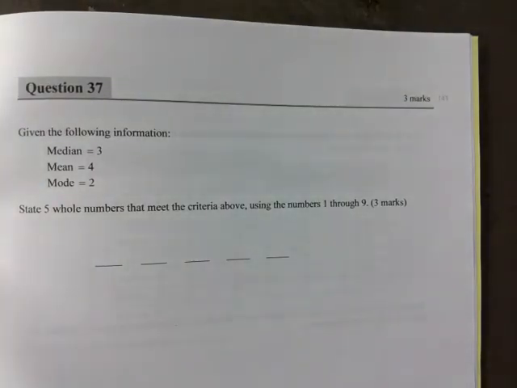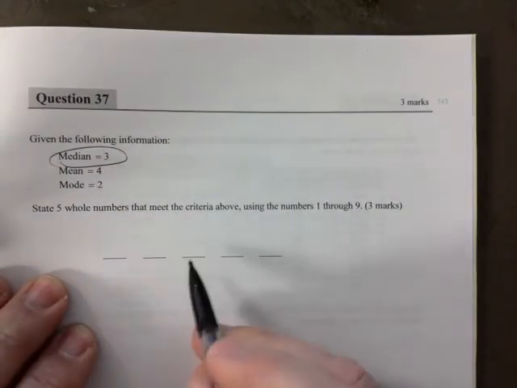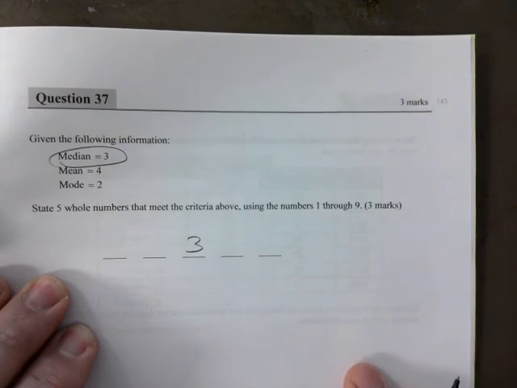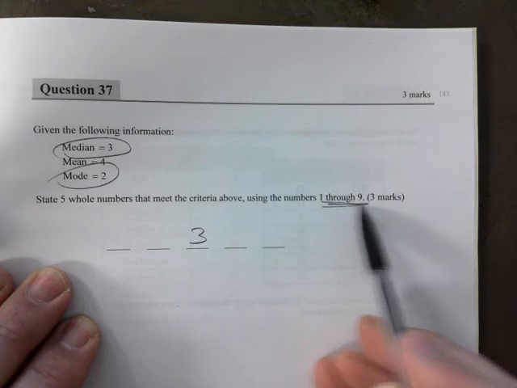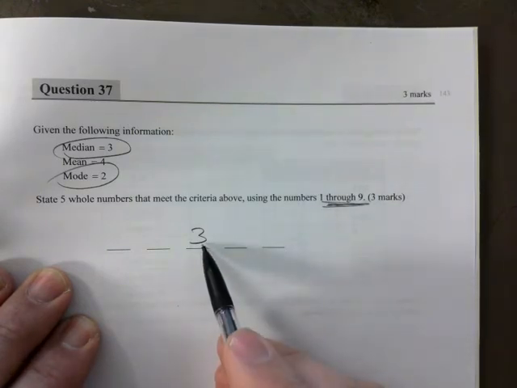You should remember this one. Good old times, right? Remember that the median goes first. The mode goes second. You can only use numbers 1 to 9. So the mode, because it's less than the median, it has to be on the left side.